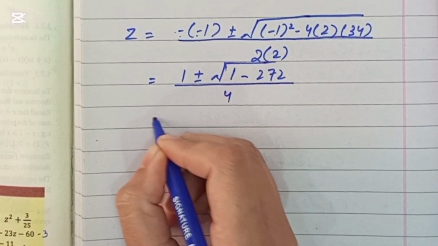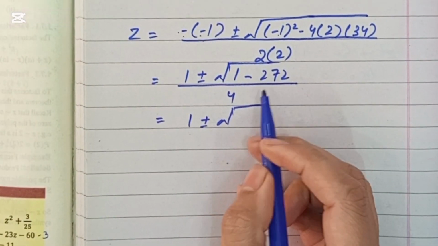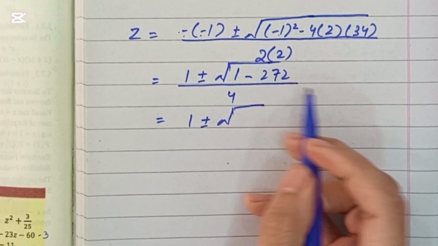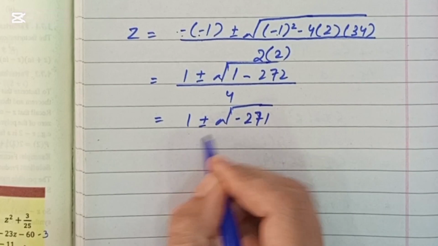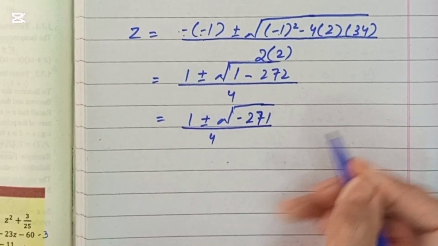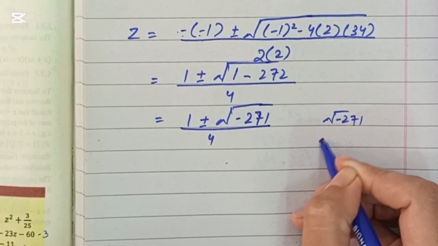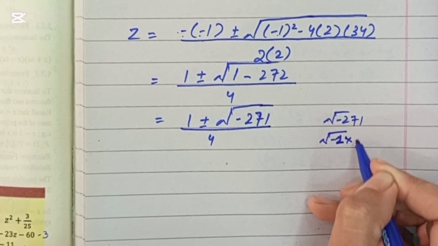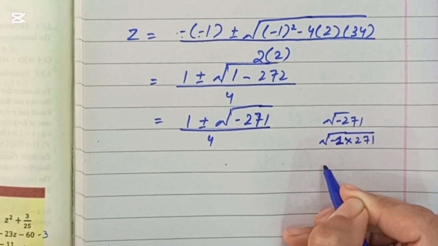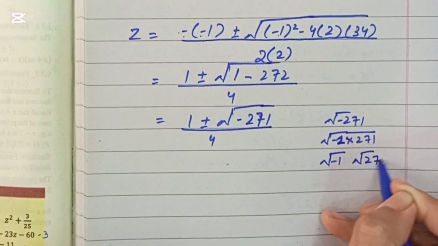2 into 2 is 4. 1 minus 272 is minus 271. Divide by 4. As you know, square root of minus 271 can be written as square root of minus 1 multiplied by 271 and it can be split like this.